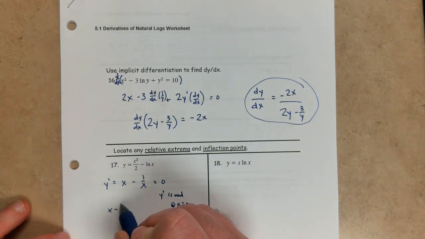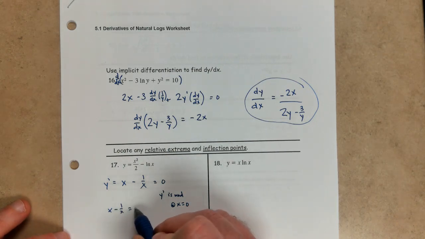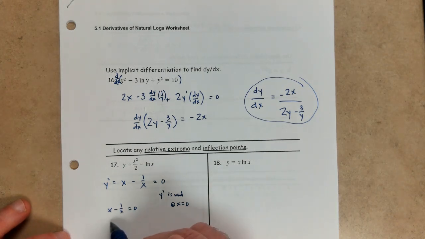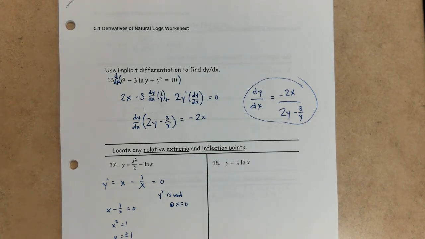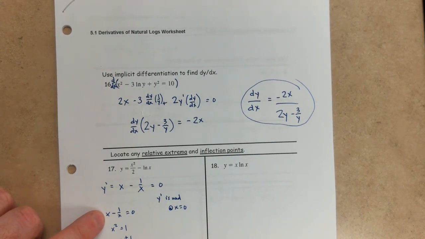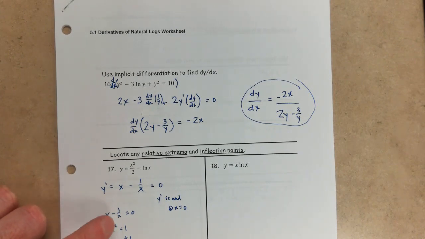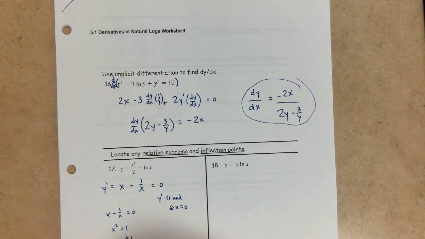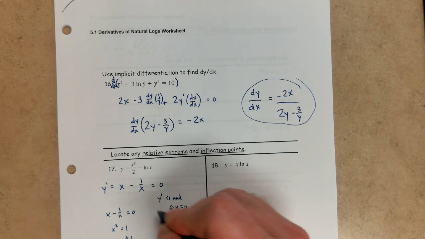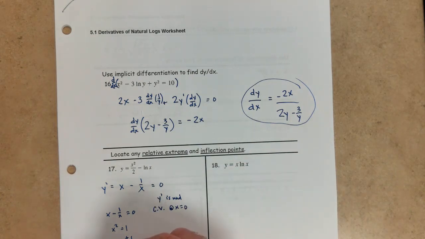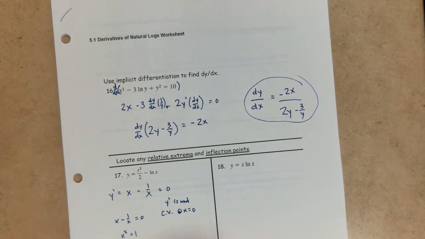Well, if I solve this thing, we could go ahead and add the 1 over x over and then cross multiply. So this would be x squared equals 1. So x equals plus or minus 1. Square root both sides. Right? That makes sense. If we plug in 1, we get 1 minus 1 over 1, which is 0. So my critical values are the following three. Okay.